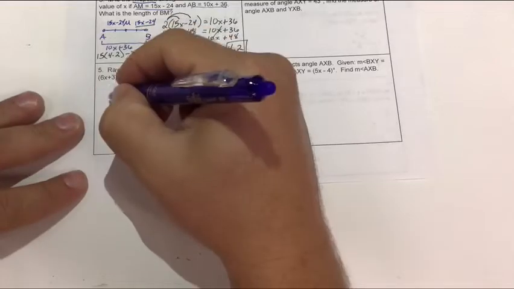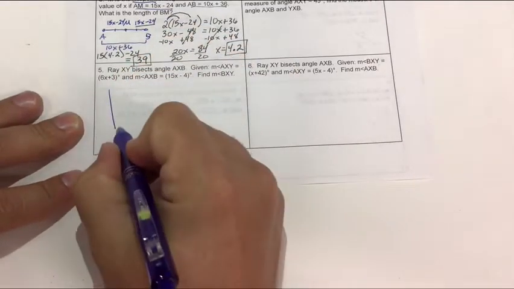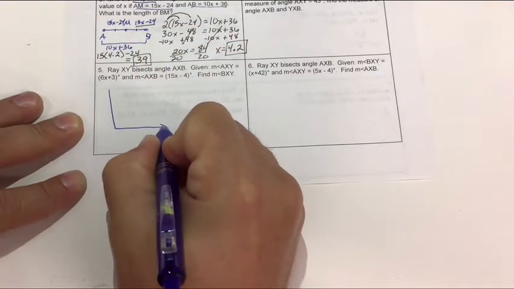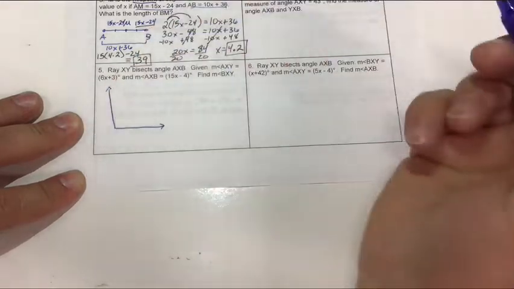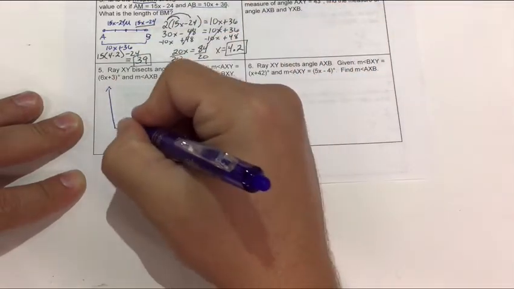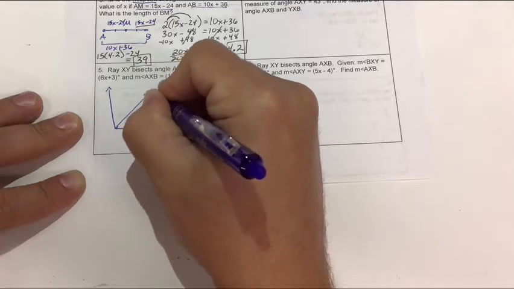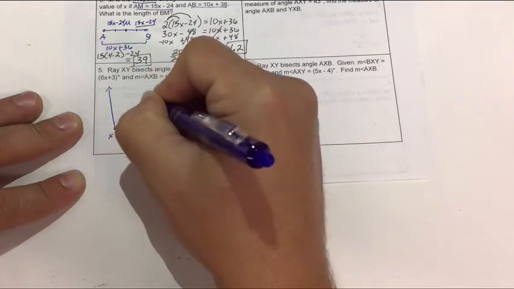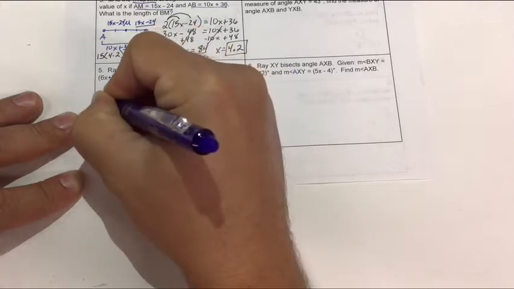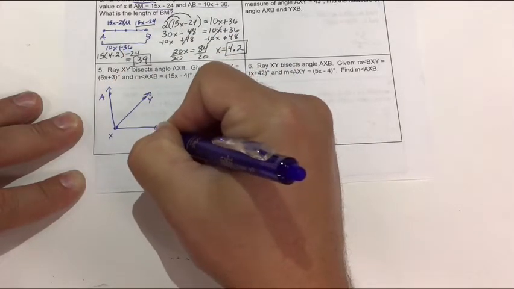Okay, number 5, ray XY bisects angle AXB. So we've got an angle AXB. I'm going to draw it nice and big. It'll be kind of an obtuse angle. Remember, that means greater than 90. And XY is going to go right through the middle. So that's X, that's Y, this can be A, that can be B.